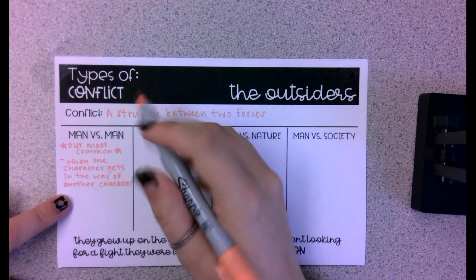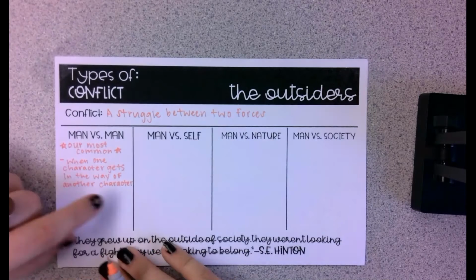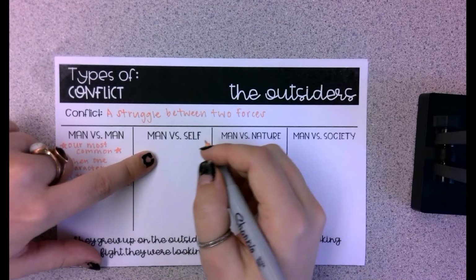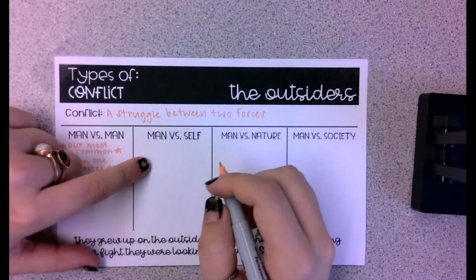All right, guys, moving forward, man versus self. This one is also pretty common, but it could be tricky to identify and understand.